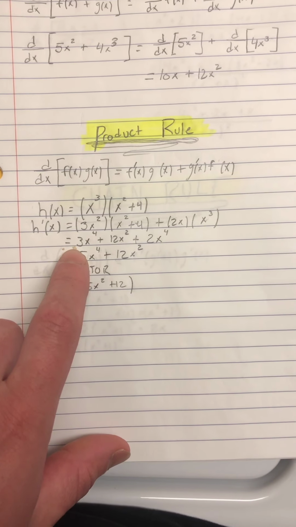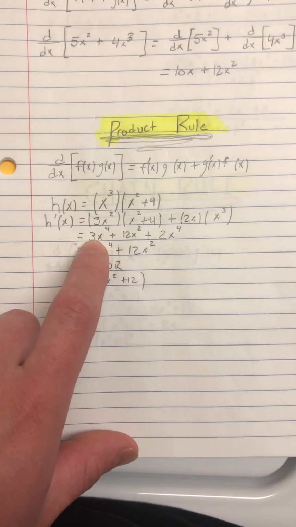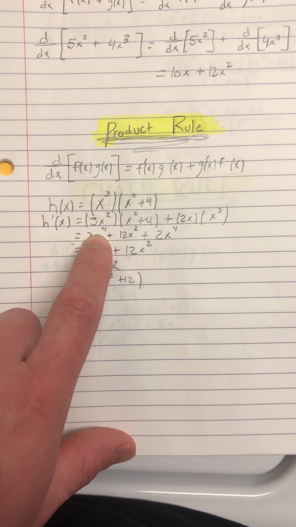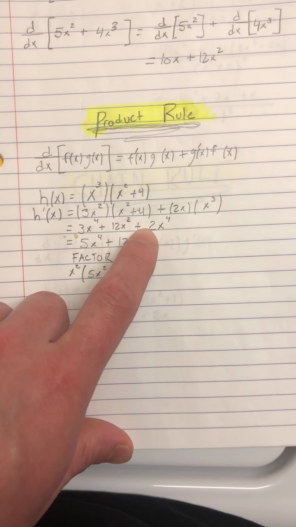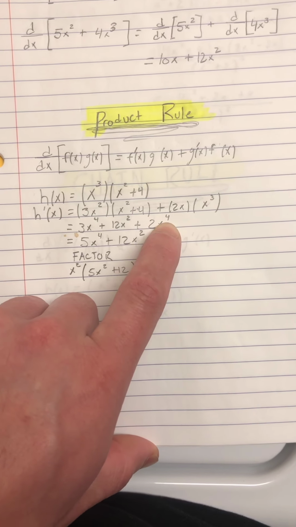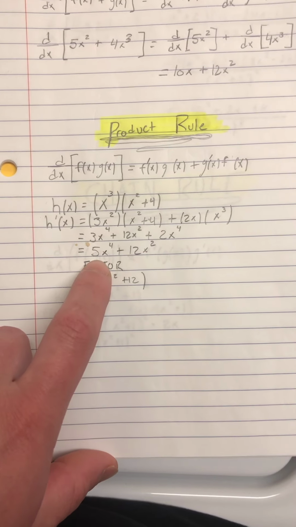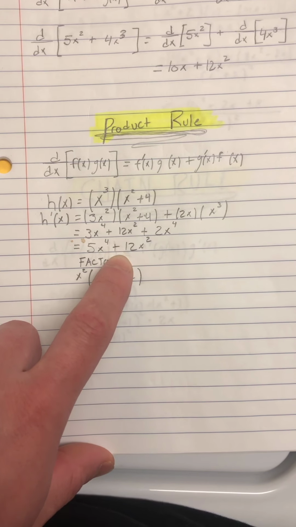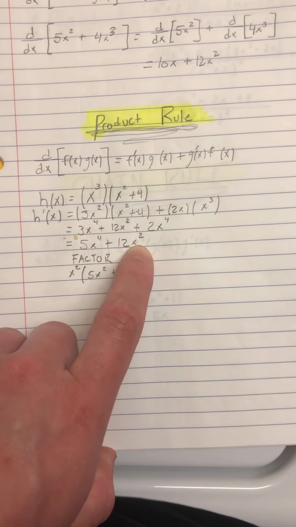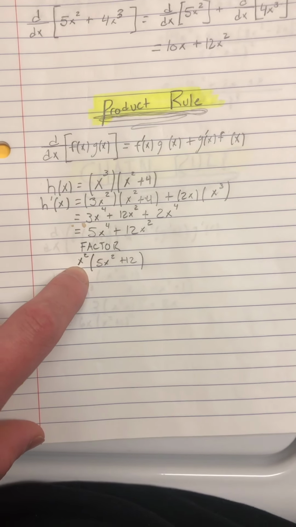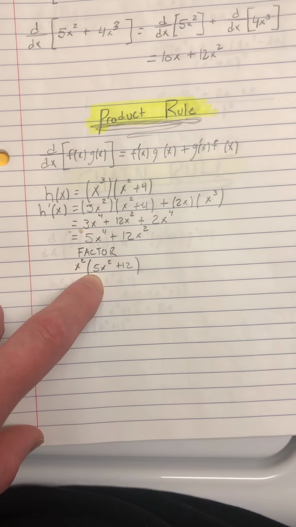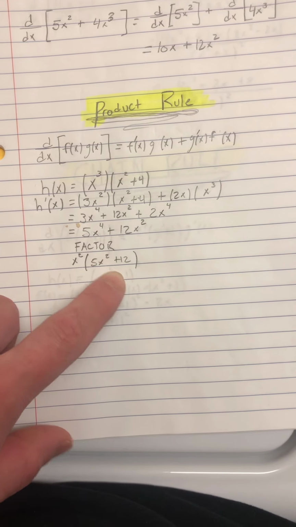After some math, we got 3x to the 4th power plus 12x squared plus 2x to the 4th power. So it'd equal 5x to the 4th power plus 12x squared. Factor x squared times 5x squared plus 12.